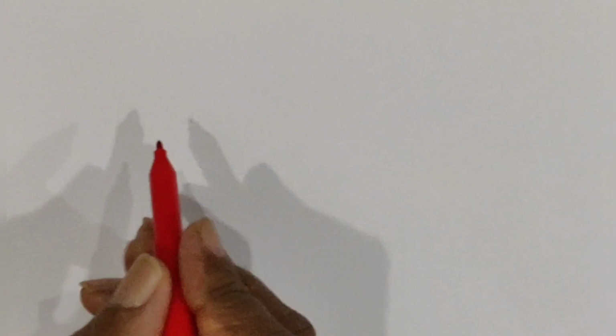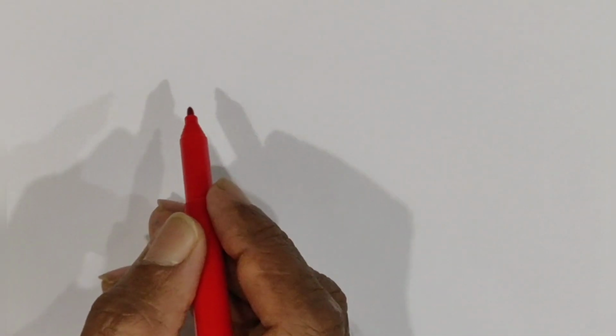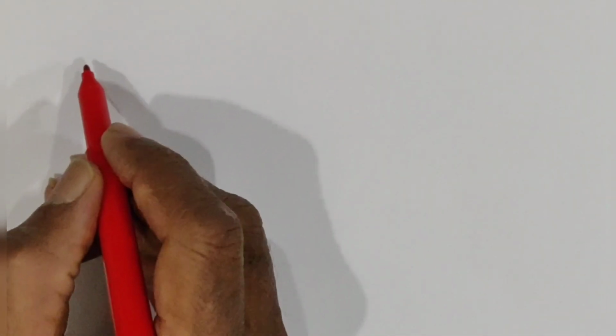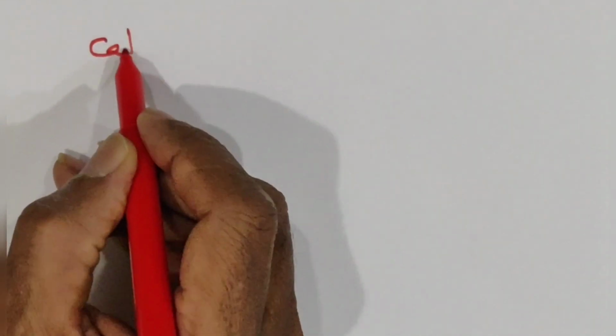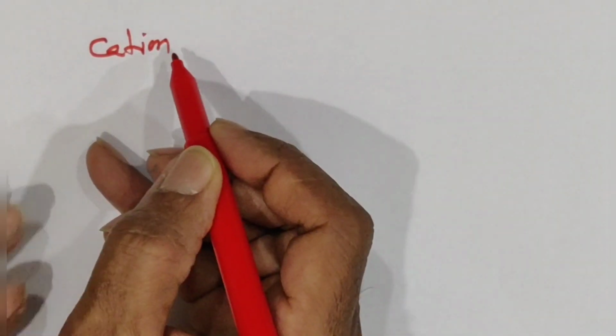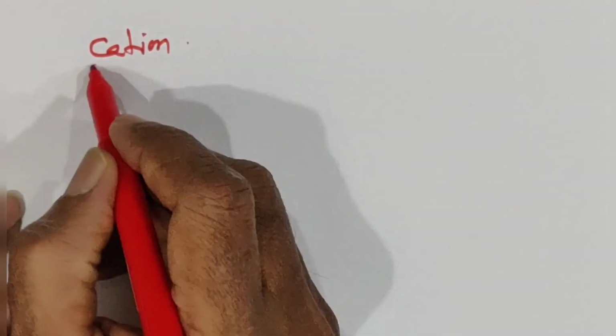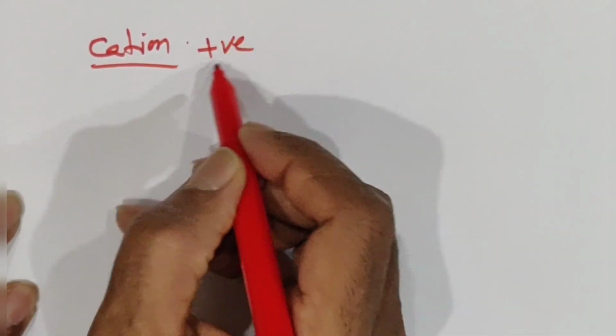Right? Now dear students, another important topic is the size of cation and anion. So how can we identify the size of cation and anion? A cation is a positively charged ion.